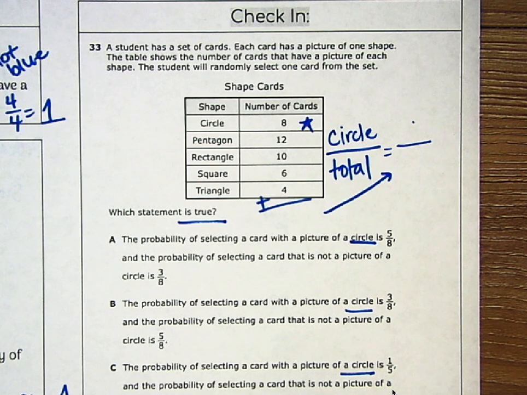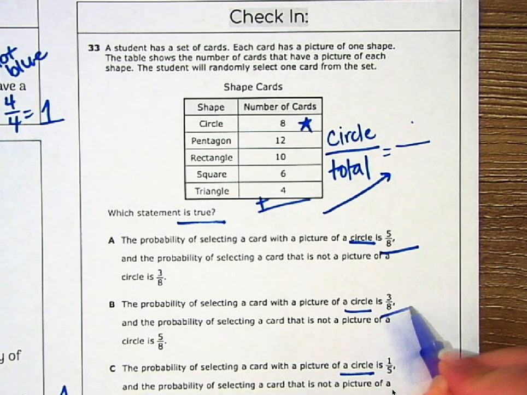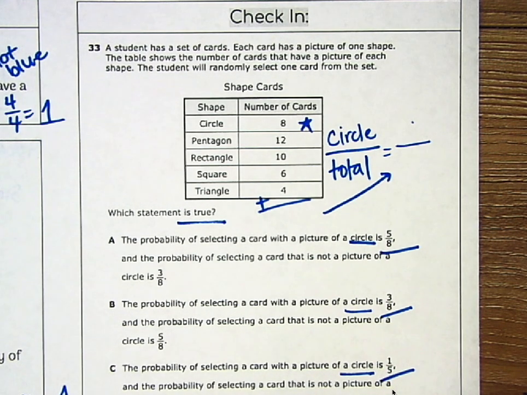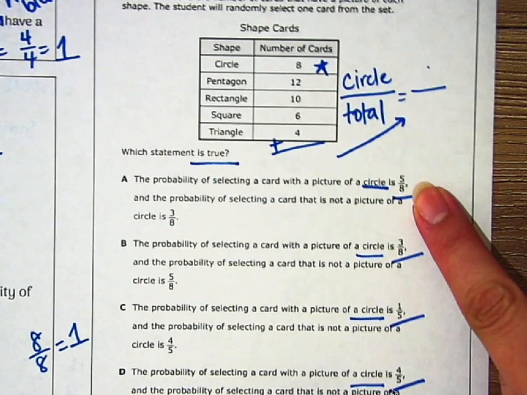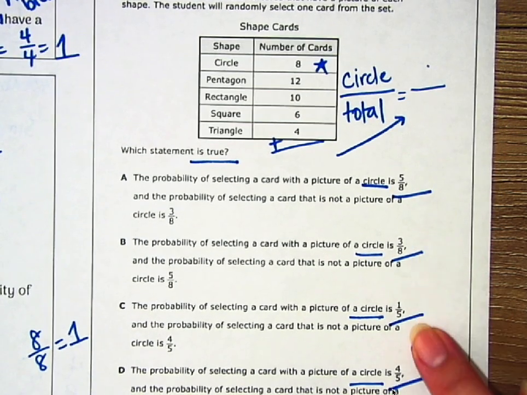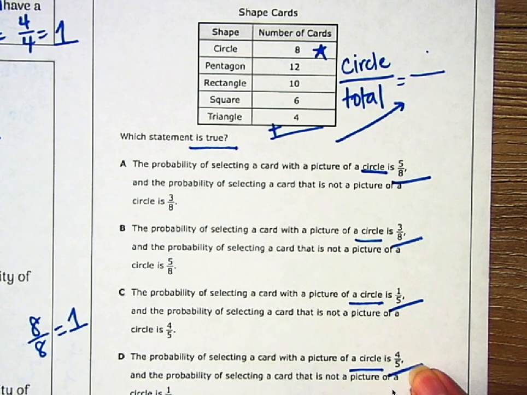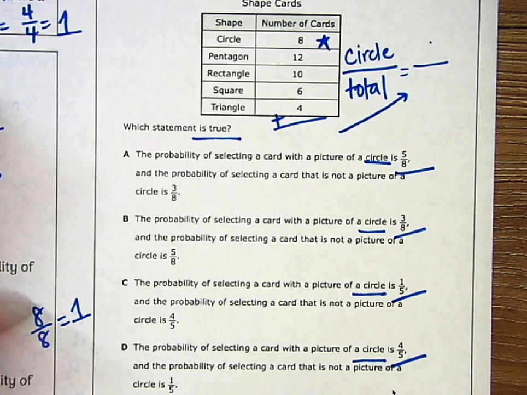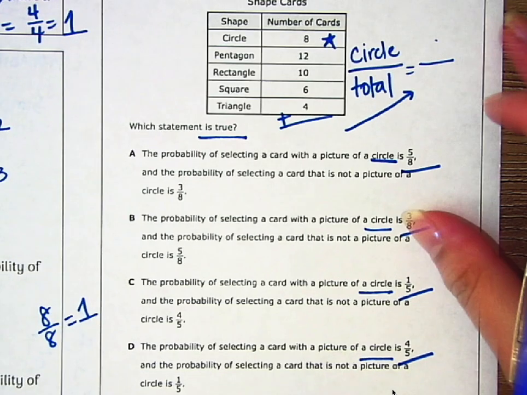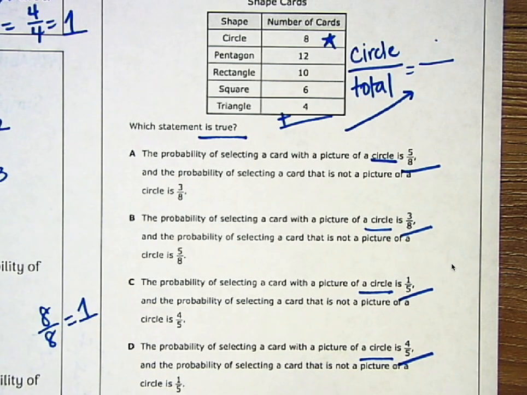Okay. When you get your answer here, after you simplified, you're going to see which one it matches. Does it match to 5/8? Does it match to 3/8, 1/5, or 4 over 5? That's going to be your answer, whatever you get here. Okay? Go ahead and finish that and come see me when you're finished.